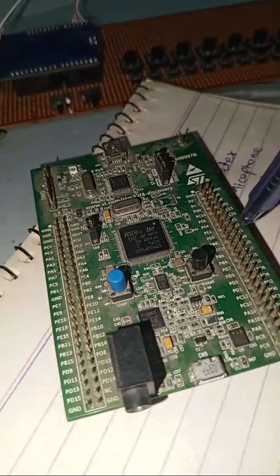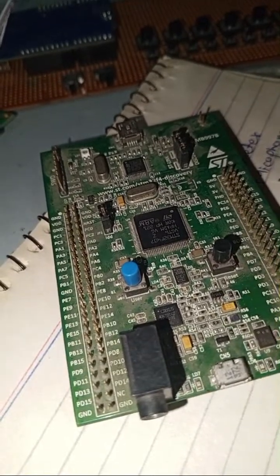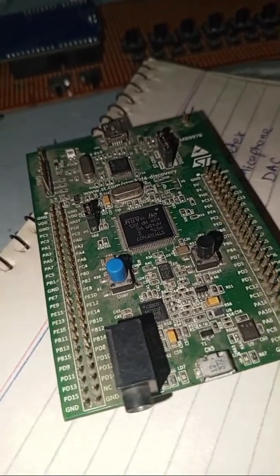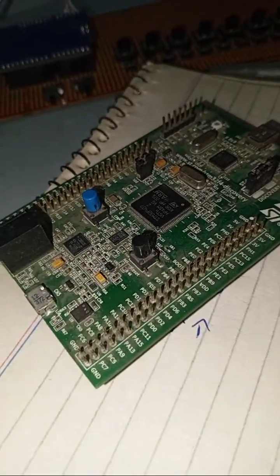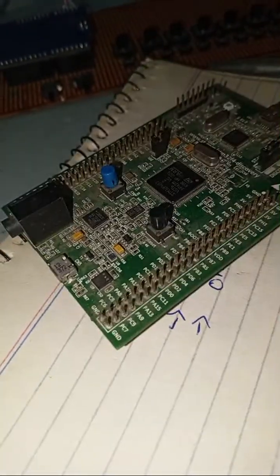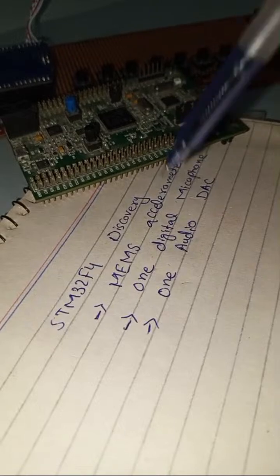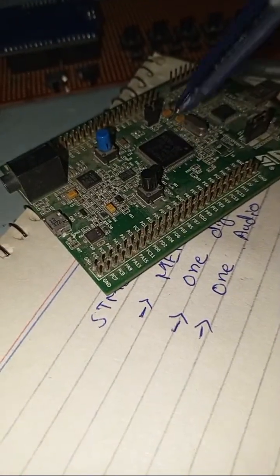So with this discovery board, I'm trying to think of new projects which I can do for my YouTube channel. I'm just bootstrapping, thinking what I can do for my upcoming videos. So I'm just refreshing what this discovery board has built in, so that I can use those accessories.